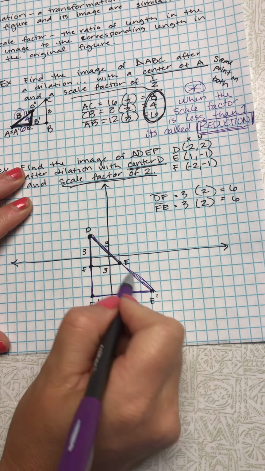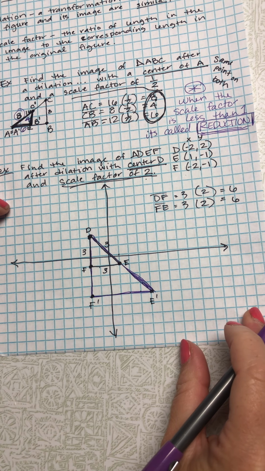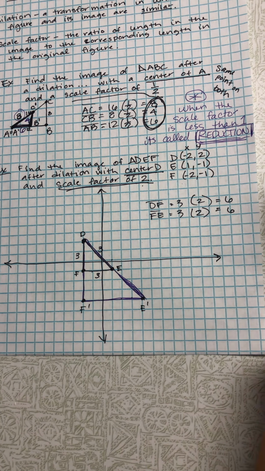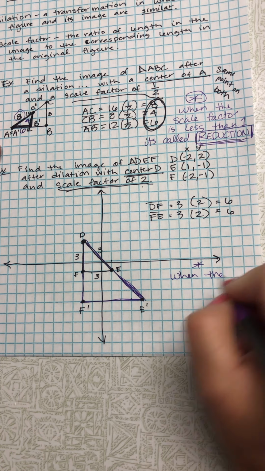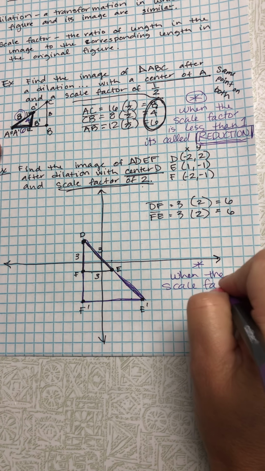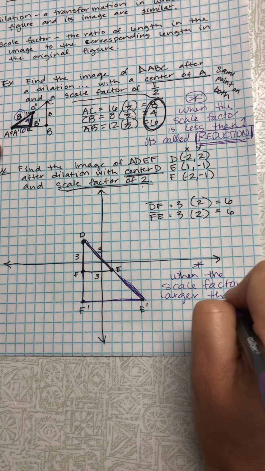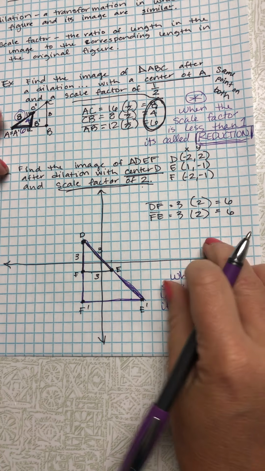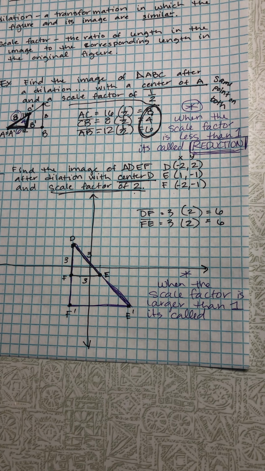Okay. Any questions on that one? Because the scale factor was larger than 1, when it gets bigger, it's called an enlargement.